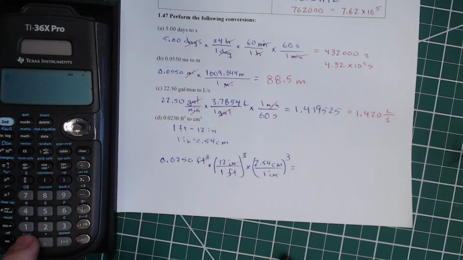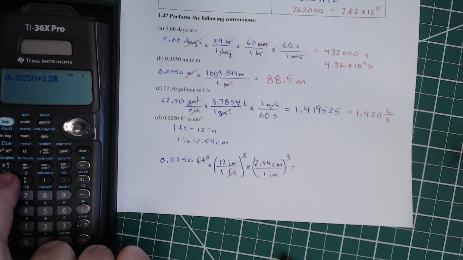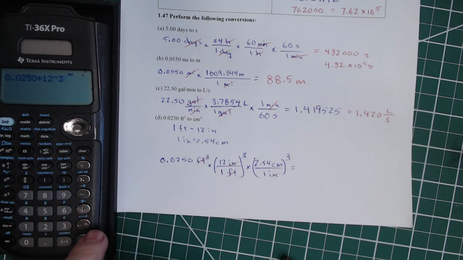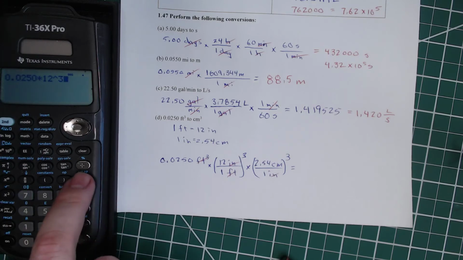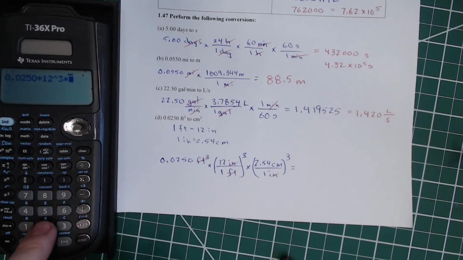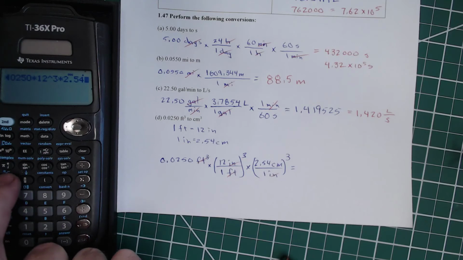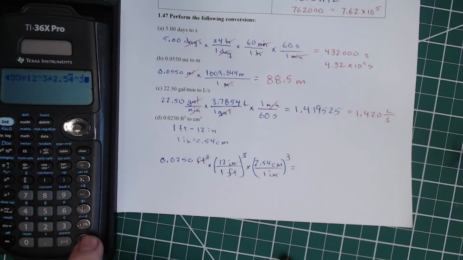So we'll do 0.0250 times 12 cubed times 2.54 cubed. All right.